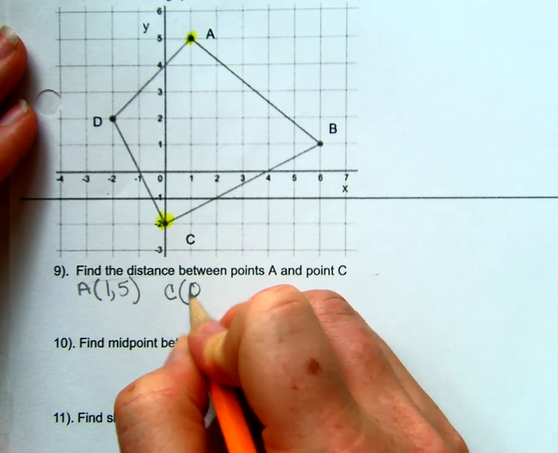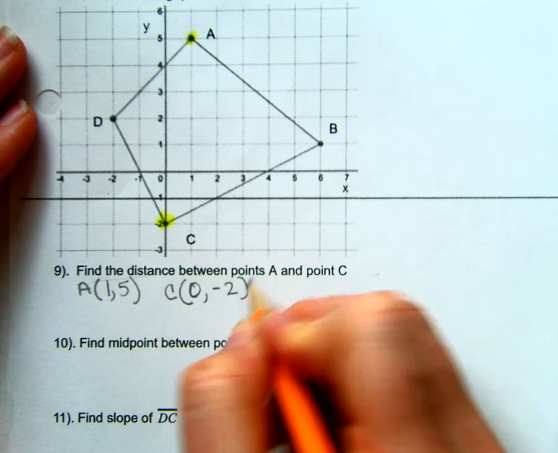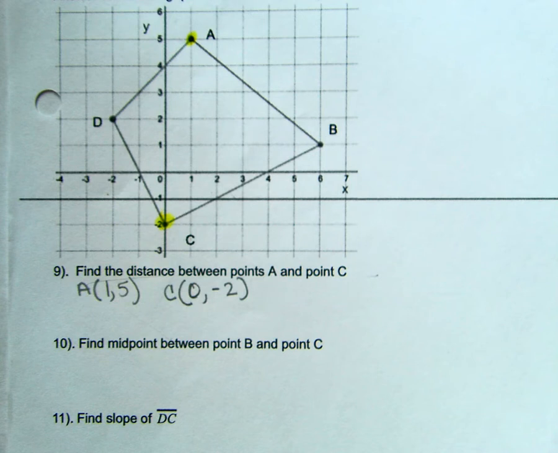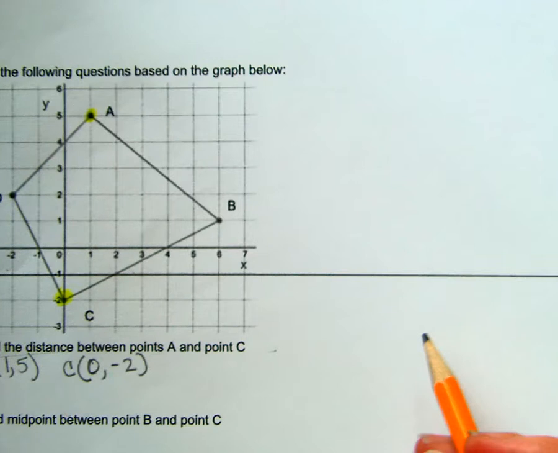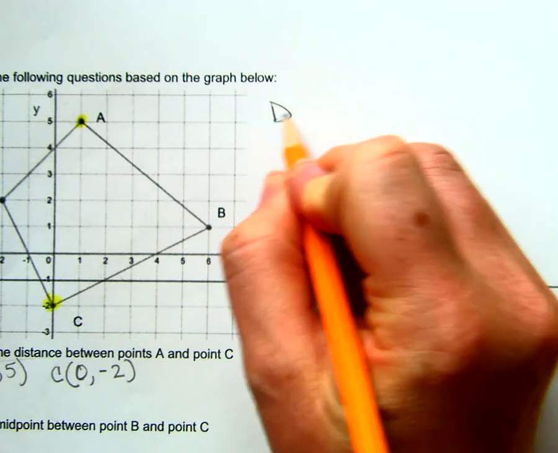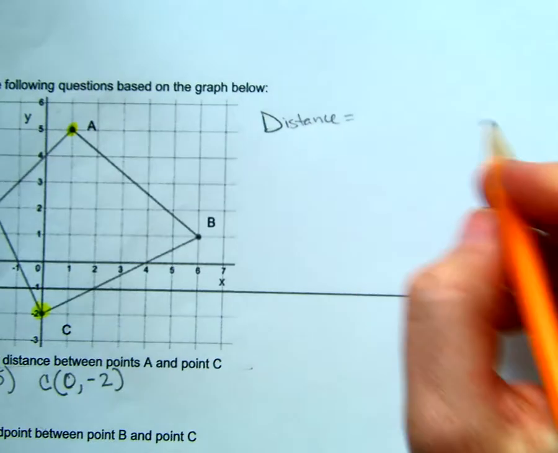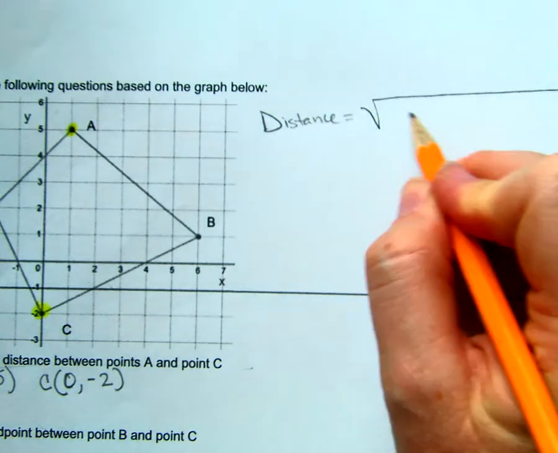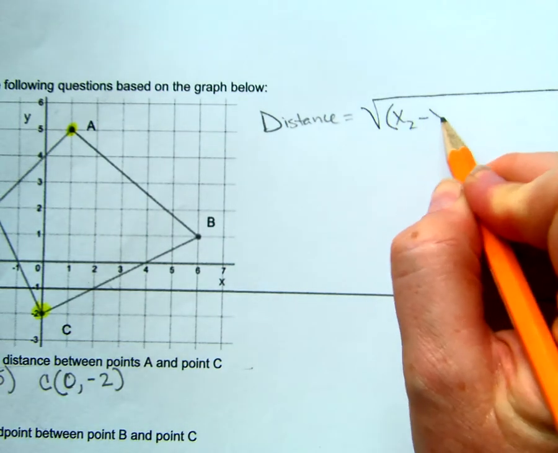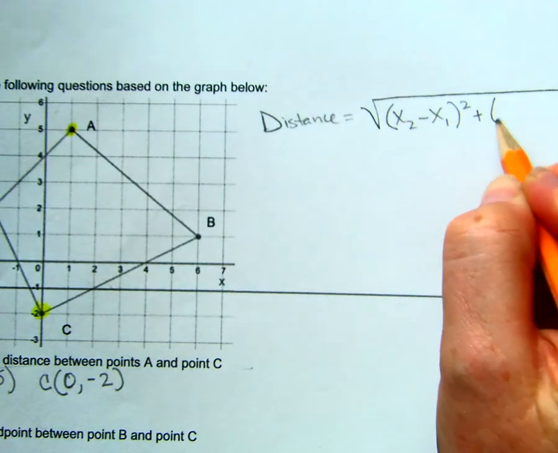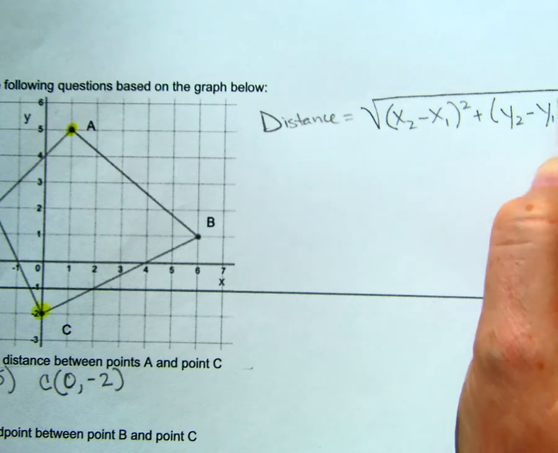So C is 0, negative 2. It's on the axis. A little hard to see because of that random line in the middle of my paper. And we need a formula, right? You should see the word distance, immediately think, oh, I have a formula for that. Distance is equal to the square root of x2 minus x1 squared plus y2 minus y1 squared.